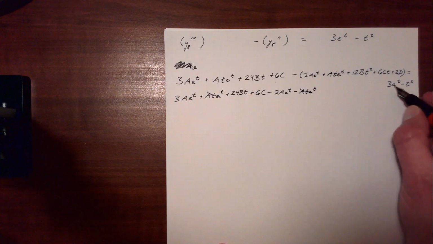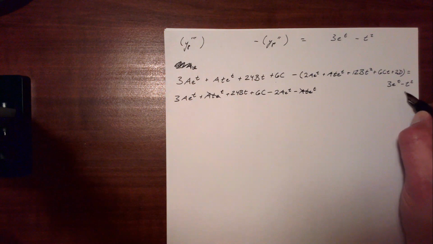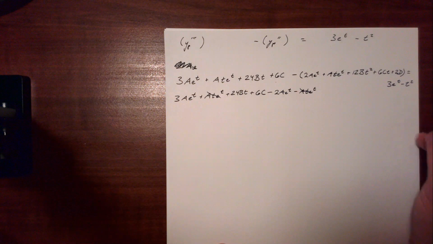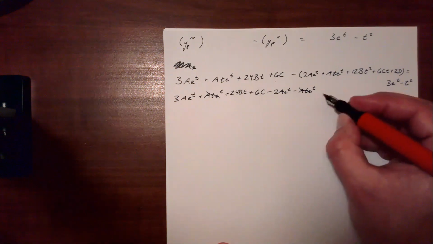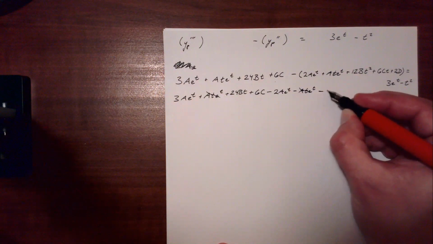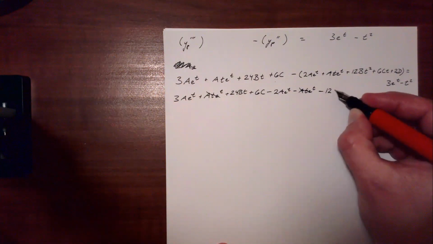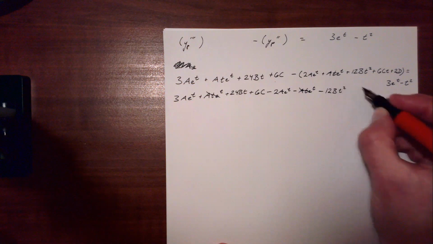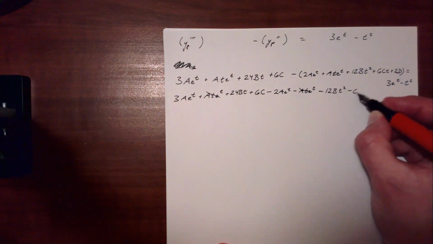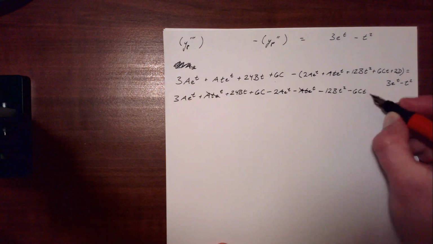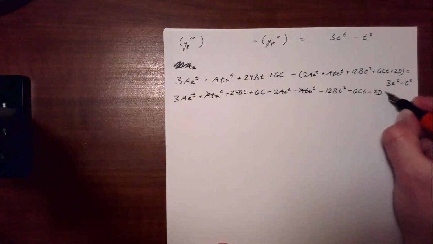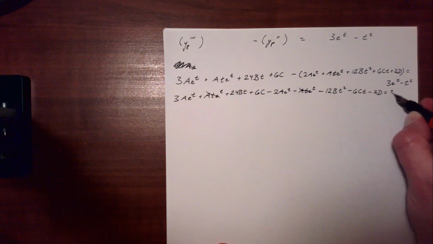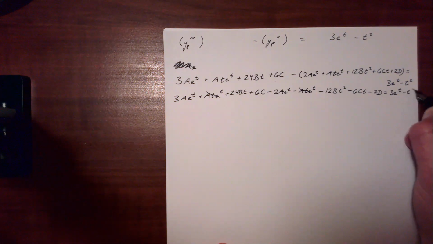The terms that you create by adding extra powers of t will magically disappear from the left side of this equation when you do the subtraction of all the derivatives. It's just the way it is designed to work. Minus 12 bt squared minus 6 ct minus 2d is equal to 3e to the t minus t squared.